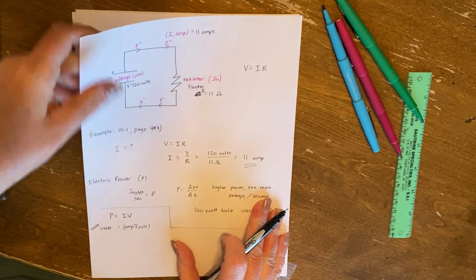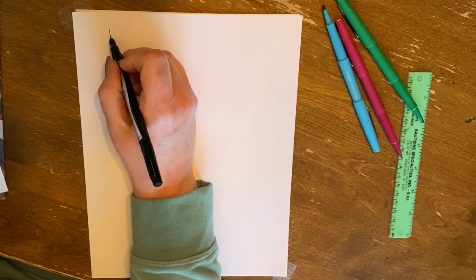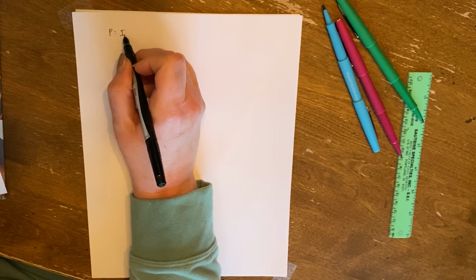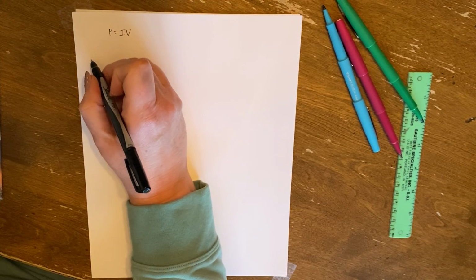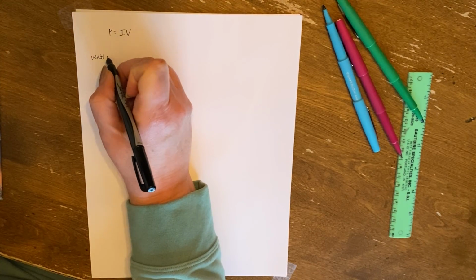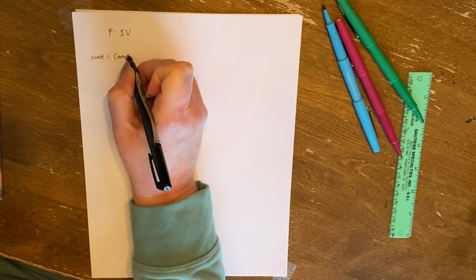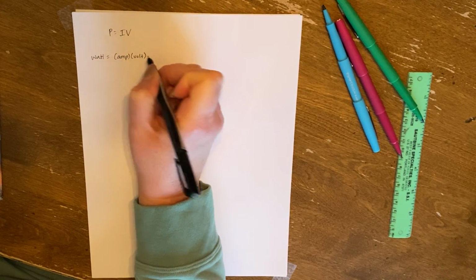Start on a new sheet of paper, rewrite this at the top. So power equals IV. The units here are a watt equals an amp times a volt.